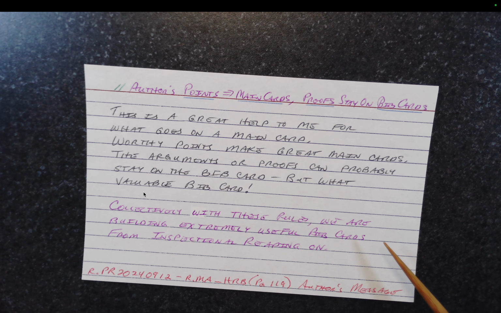So now my reaction to my own thought is that collectively with these rules, we are building extremely useful bib cards from inspectional reading on. And that is something that I hope to be able to demonstrate, possibly not so much with this book, because we've already done so much of it, and my bib cards are so fat because of all of the inspectional reading that I put on the card. But when we get to syntopical reading, we're going to be doing analytical reading on other texts, and then I will be able to come up with some beautiful examples of what, from now on, my bib cards ought to look like. I'm really feeling inspired.